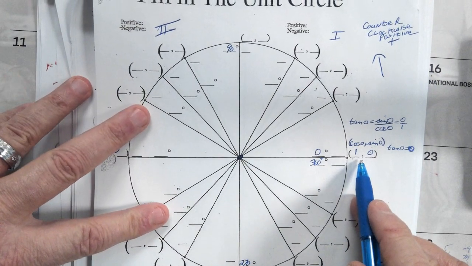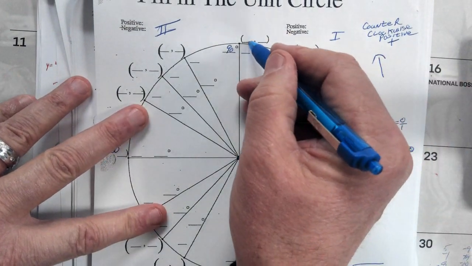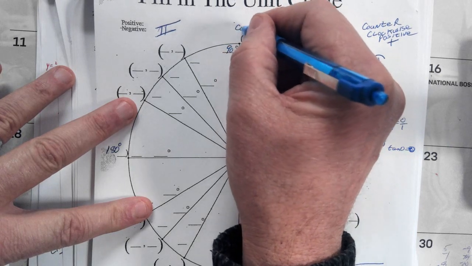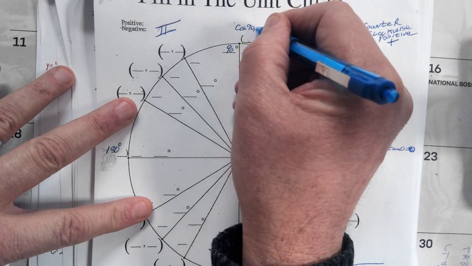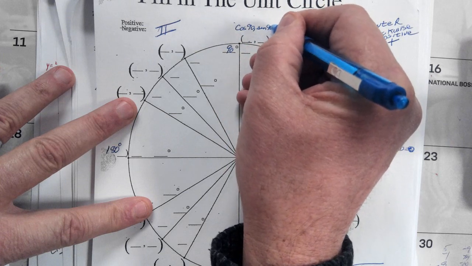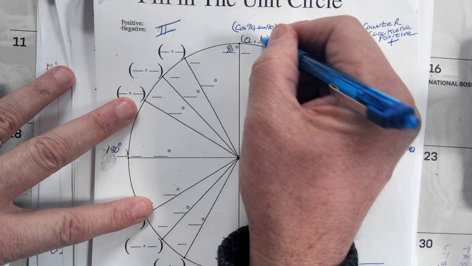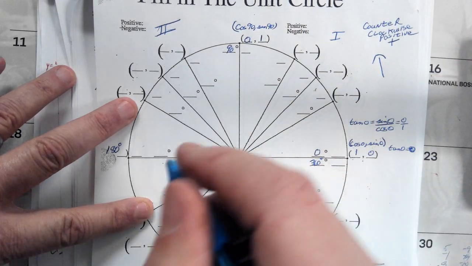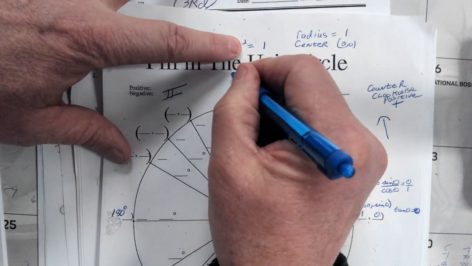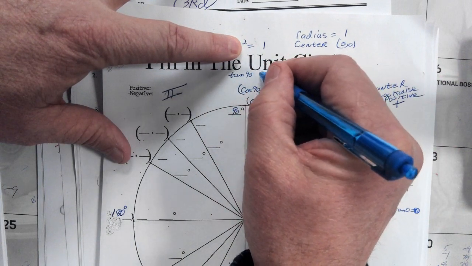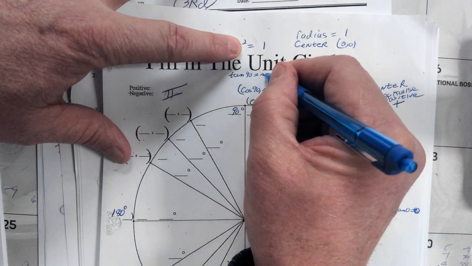Now, just like I told you, we had a radius of 1 here. So we come up to the top, and this point right here is the cosine of 90 and the sine of 90. This is 0 and this is 1. The tangent of 90 is the sine of 90 over the cosine of 90.